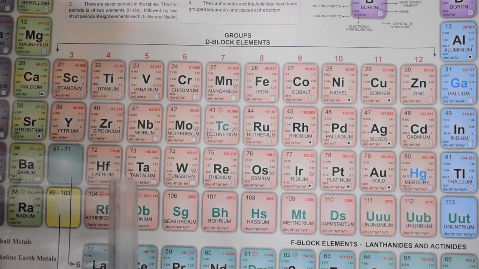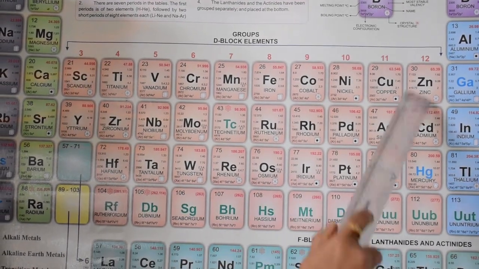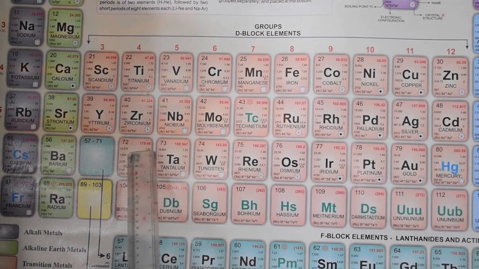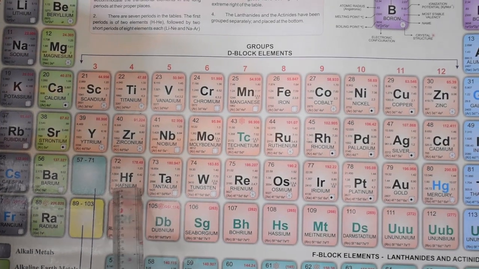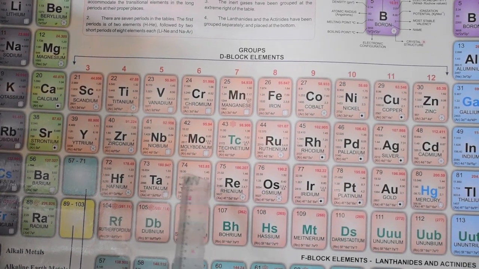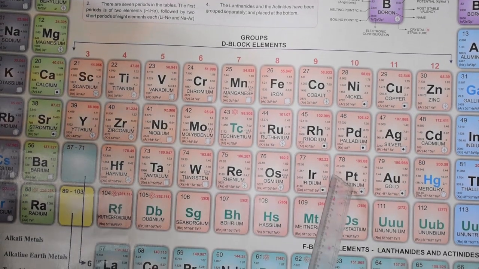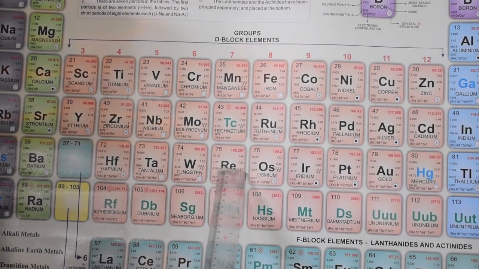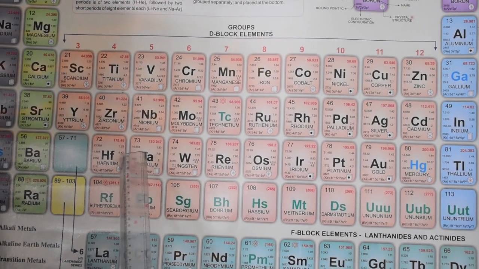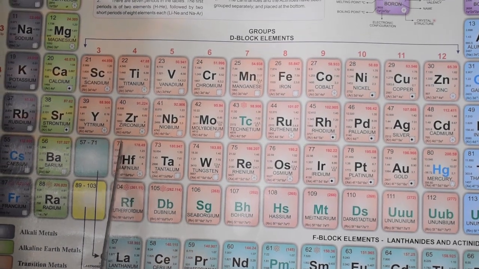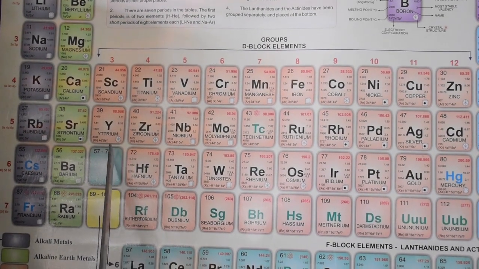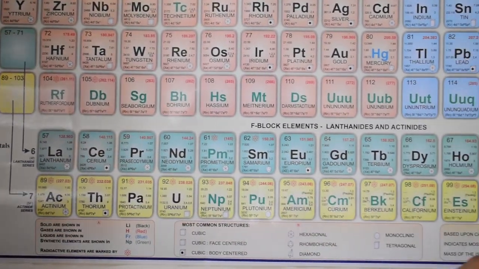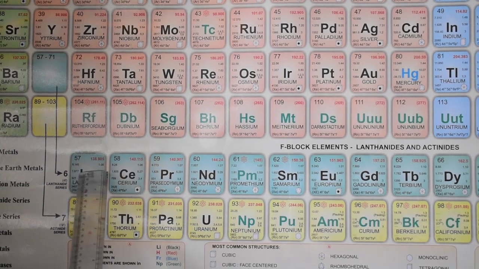The ionization energies for the transition elements are not regular. In the case of third row elements, that means hafnium, tantalum, tungsten, rhenium, osmium, iridium, platinum, gold, mercury, the value of ionization energy is somewhat less because before hafnium we see 57 up to 71, lanthanum up to lutetium, the f block elements.